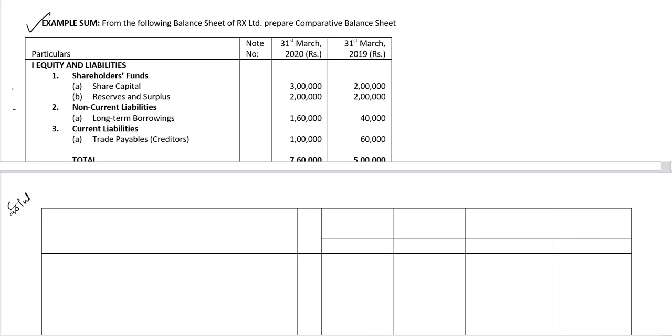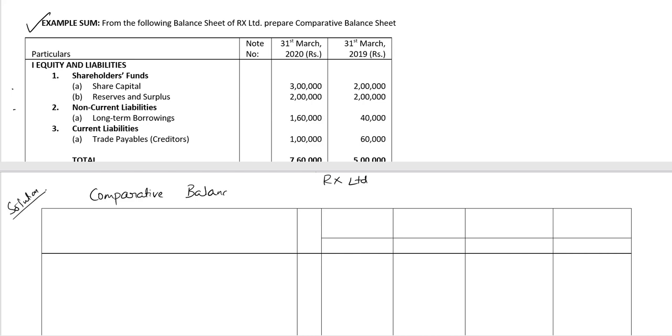Solution. RX Limited, comparative balance sheet as at 31st March 2019 and 31st March 2020.